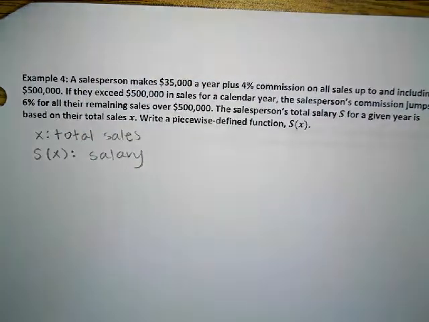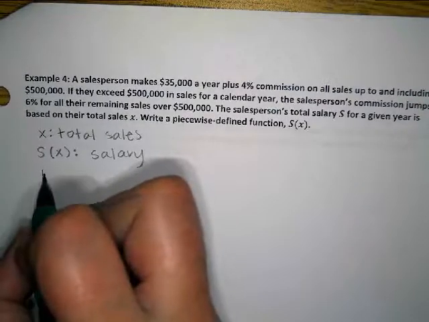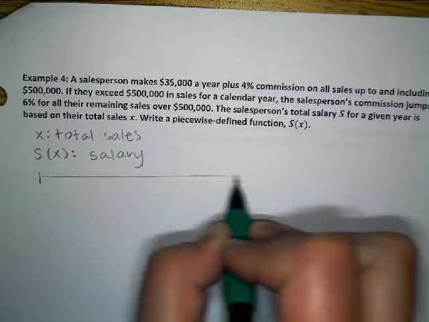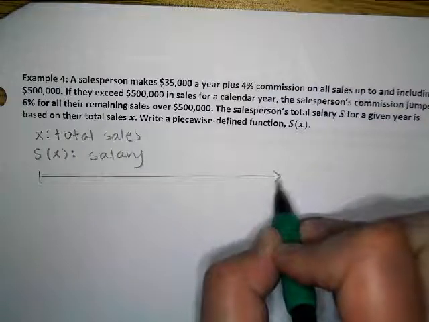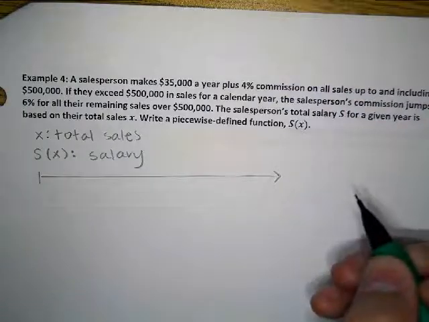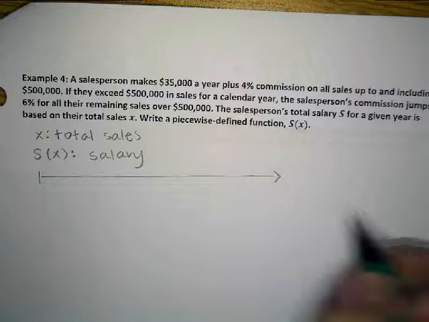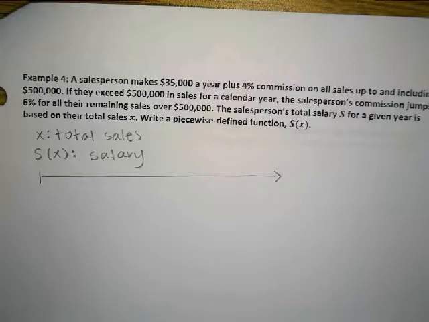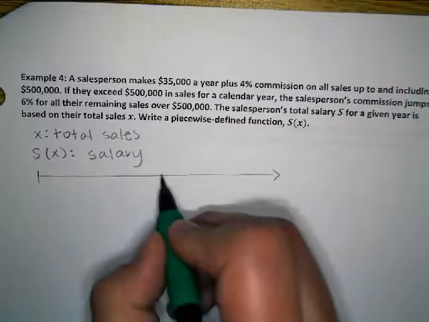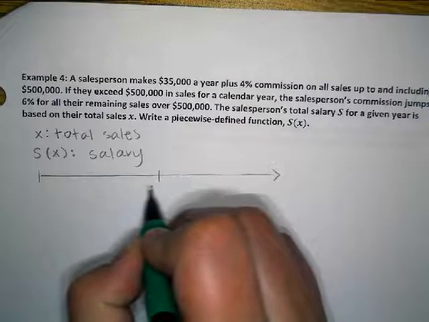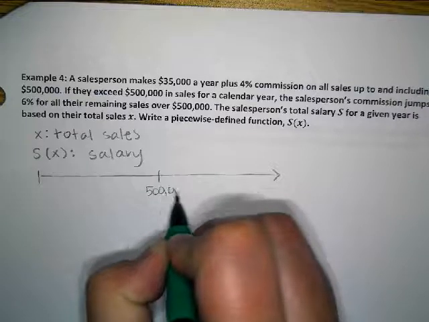So what X values do they give us in the problem? What total sales do they talk about? There's a specific sales value that they mention: 500,000. They just say you could make less than 500,000 in sales, or you could make more than 500,000 in sales.